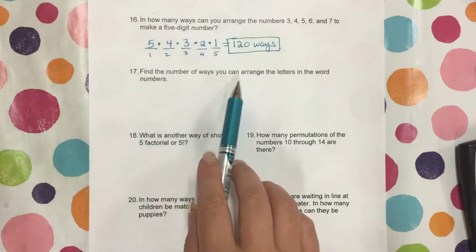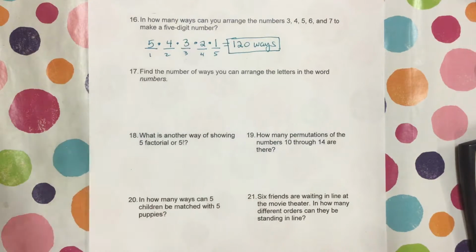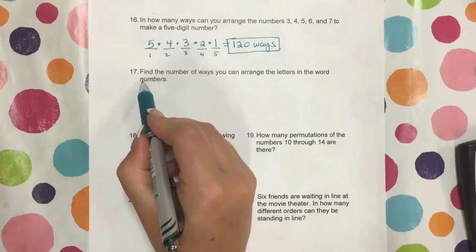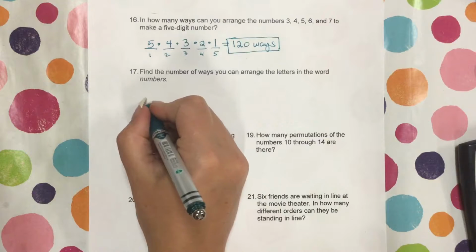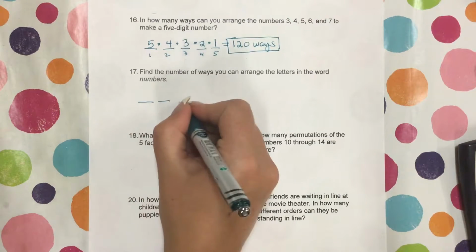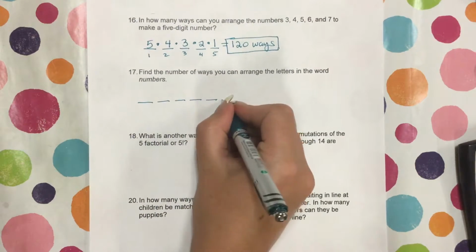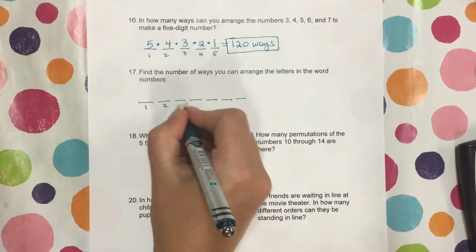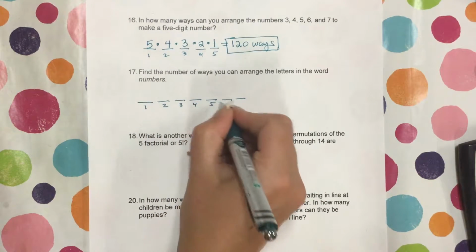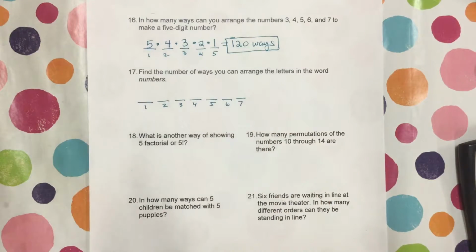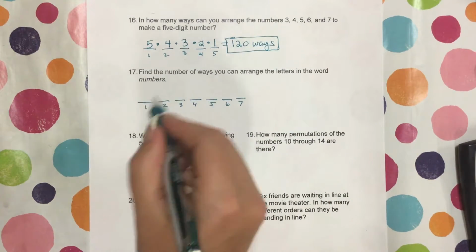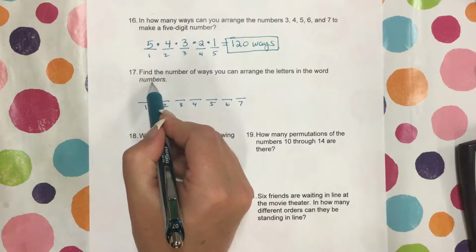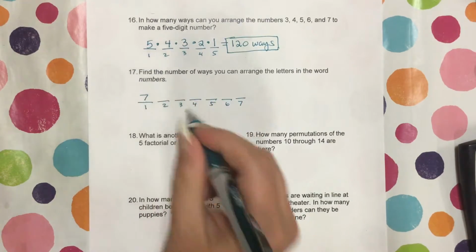Let's do problem 17. It says, find the number of ways you can arrange the letters in the word numbers. Okay, so how many letters are there in the word numbers? There's 1, 2, 3, 4, 5, 6, 7. So there's going to be a letter in each of these spots: first, second, third, fourth, fifth, sixth, and seventh. In the first spot, any of the 7 different letters can go there.